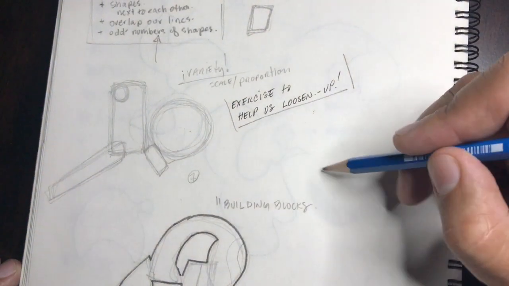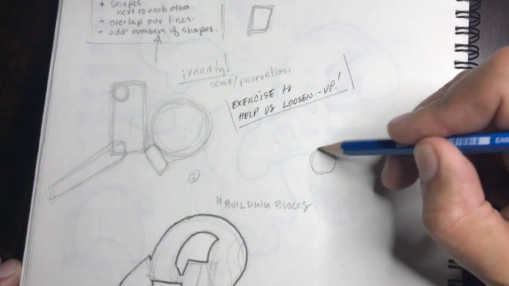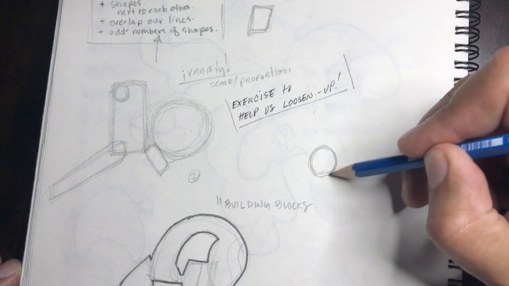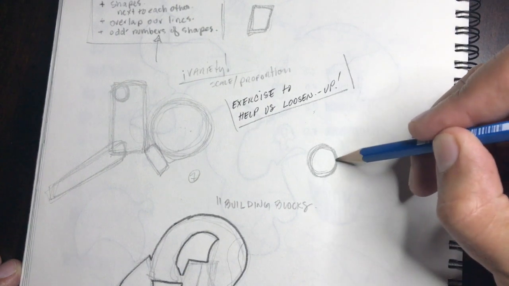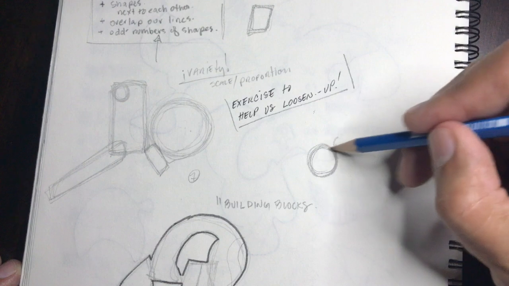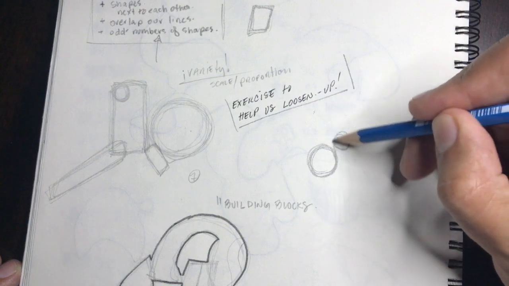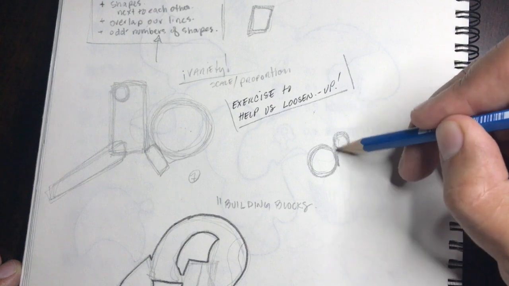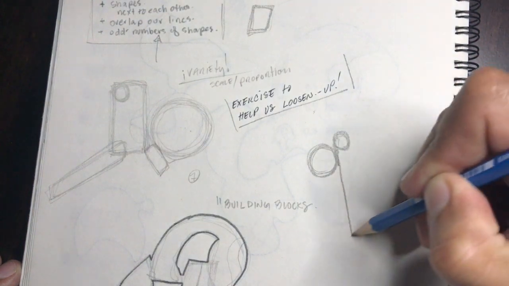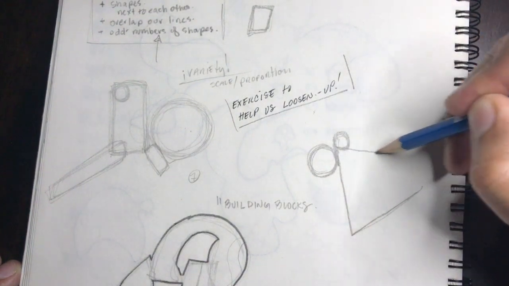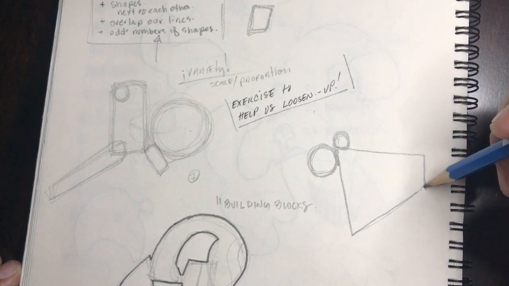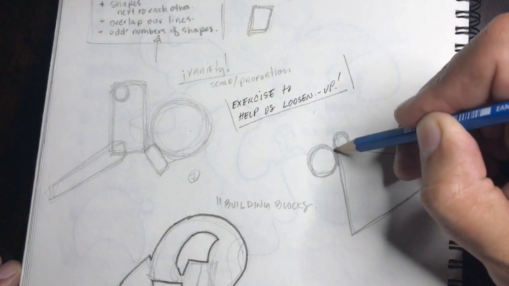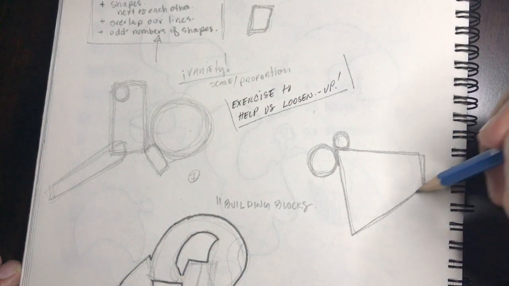I'm going to do a couple of circles here, and notice that I just keep going over it and over it, and maybe even continue just drawing another one smaller, and maybe even branch out into a larger triangle, or let's skew that into a rectilinear form.